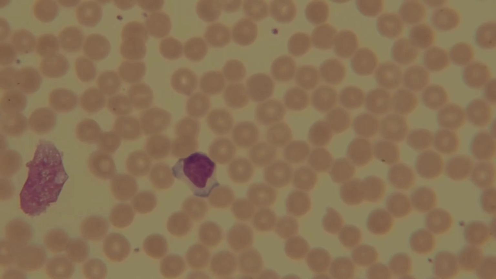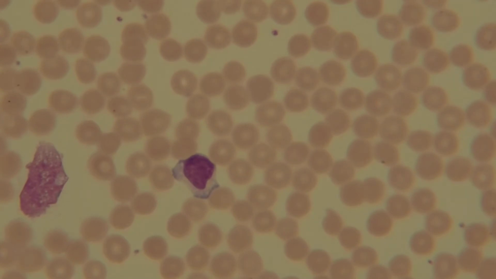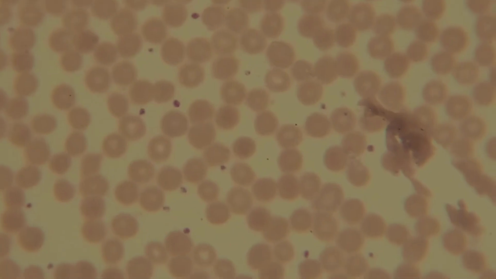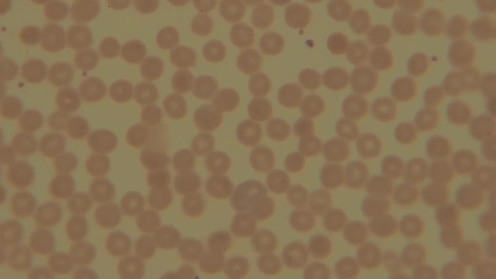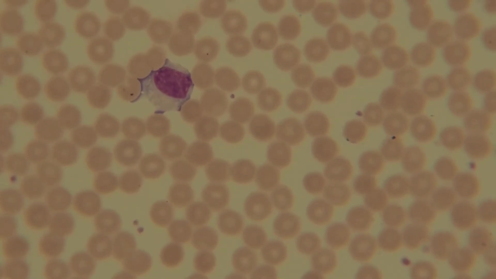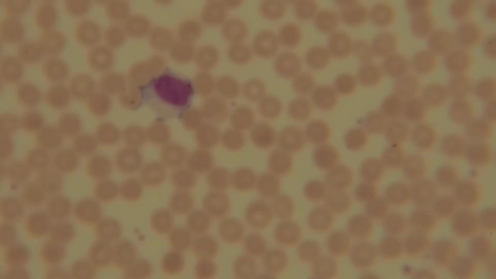It's transparent for most of it, and it has a bluish tint, especially in the areas where the RBCs are pressing around it. Okay? Neutrophil. Lymphocyte, reactive. This one is easy to see what I'm talking about.